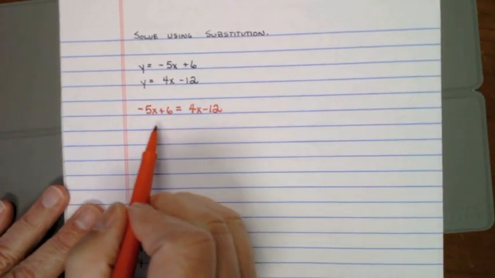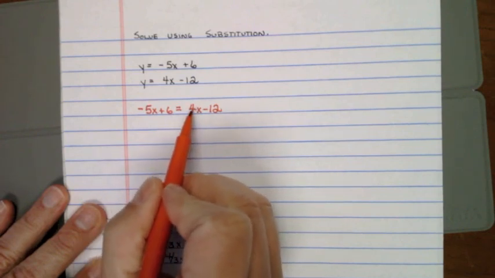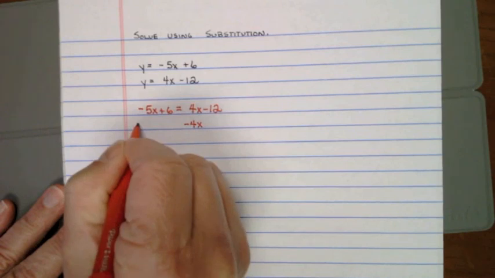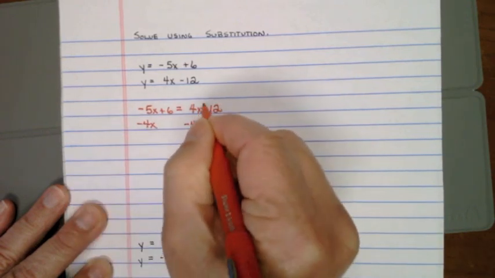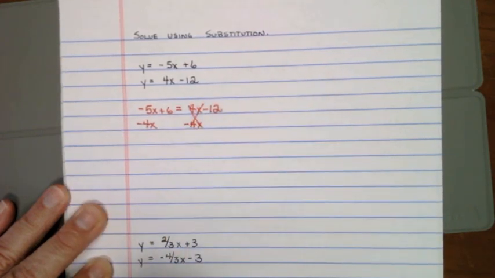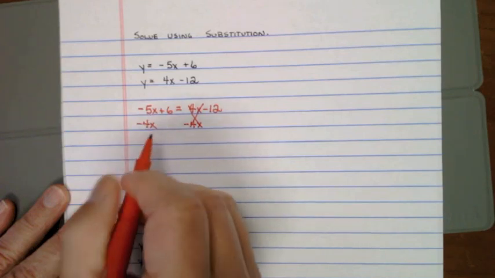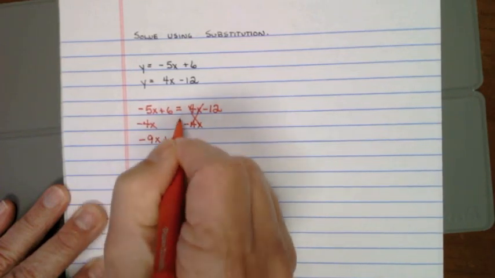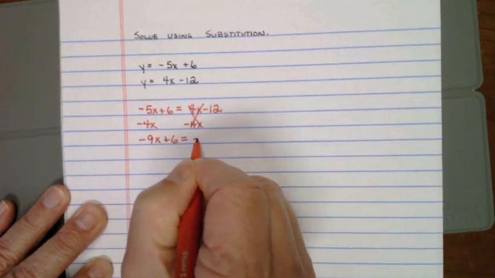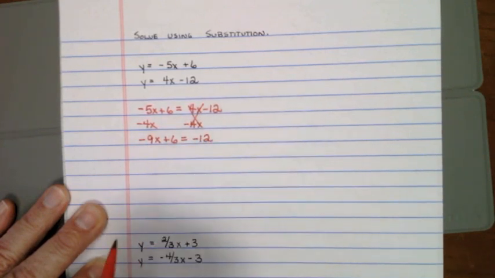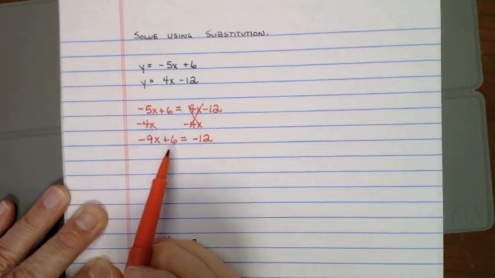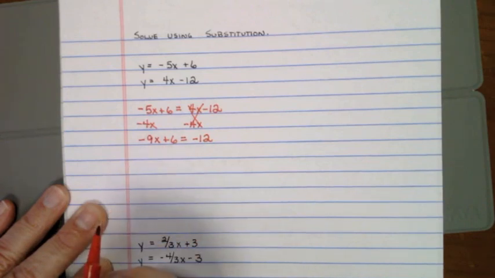To solve this, I need to get rid of the variable in the wrong spot. That would be this 4x. Opposite of 4x is negative 4x. Subtract 4x from both sides and it's going to eliminate that x from that side. 5x minus 4x, negative 9x. Bring down plus 6, bring down my equal sign, bring down negative 12. Now I need to get rid of these two numbers. I need to get rid of my adding and subtracting before I get rid of my multiplication and division.